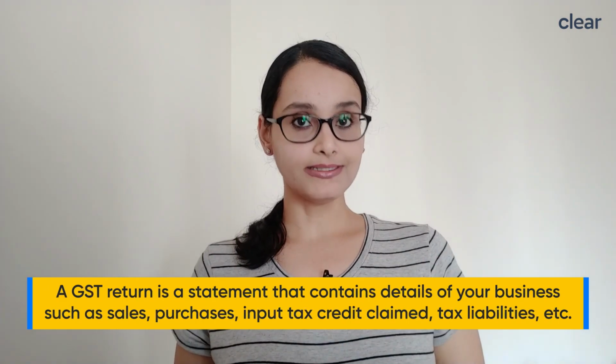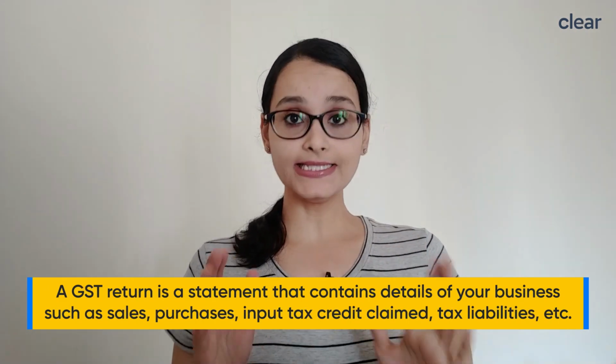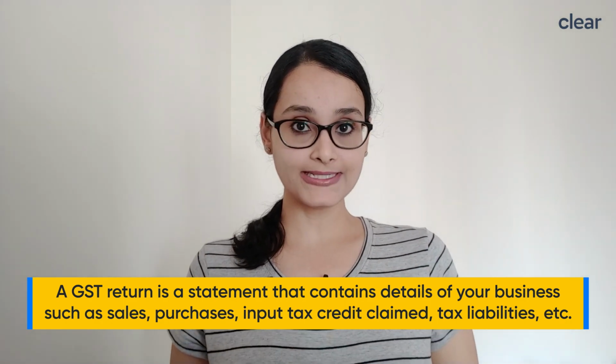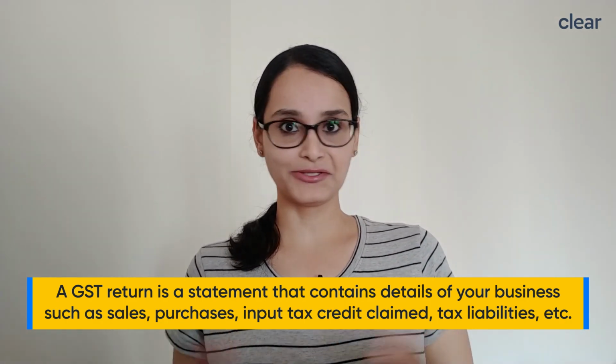A GST return is a statement that contains details of your business such as sales, purchases, input tax credit claimed, tax liabilities, etc. Every GST-registered taxpayer is required to file a GST return with the tax administrative authorities, but the frequency of filing depends on the type of taxpayer and the turnover of business. The GST return filed is then used by tax authorities to calculate the net tax liability that the business owes to the government.